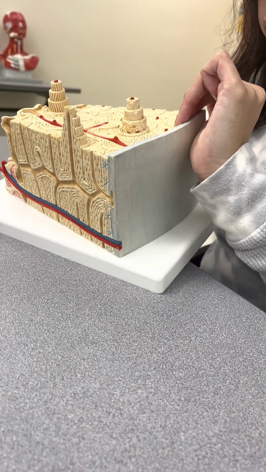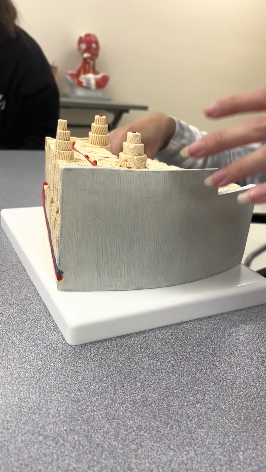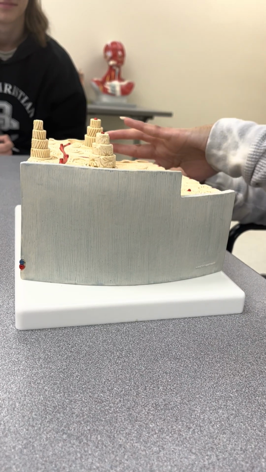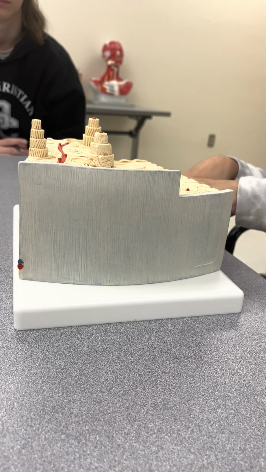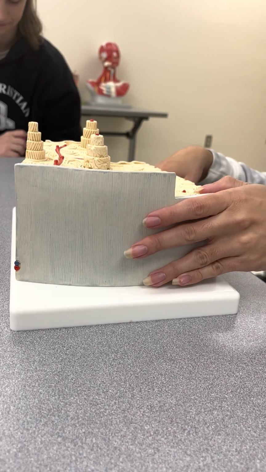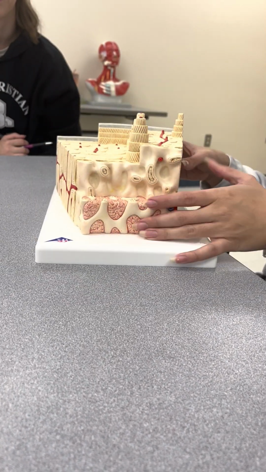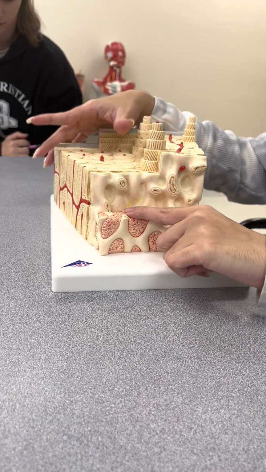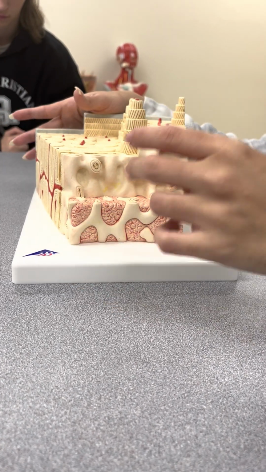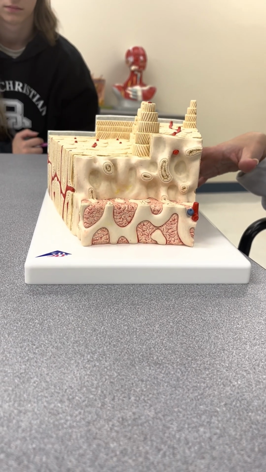Now, inside of compact bone, you have a different type of bone as well. This pinkish reddish area is spongy bone. So inside of compact bone, you have spongy bone, right? So if I turn it this way for the YouTube crowd, this reddish area is spongy bone, and it's inside of the compact bone. And spongy bone is there for shock absorption. So the purpose of spongy bone is to absorb shock.